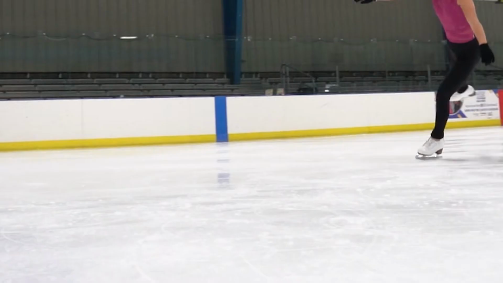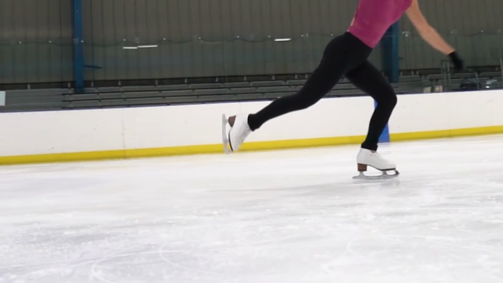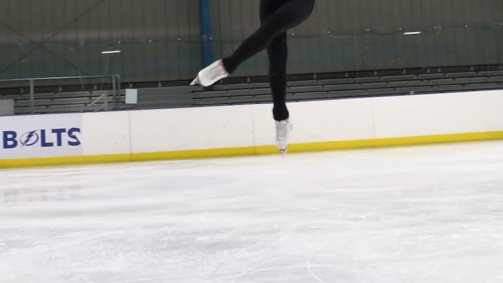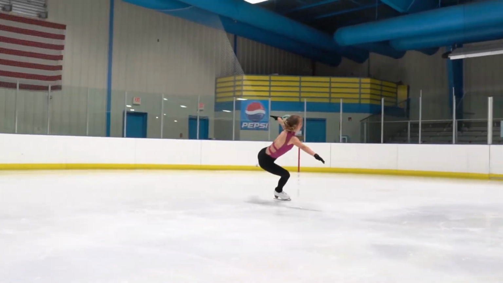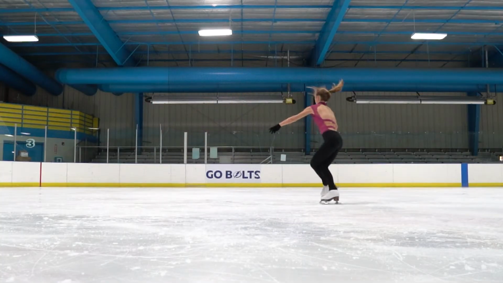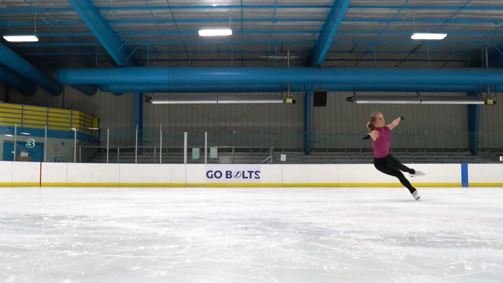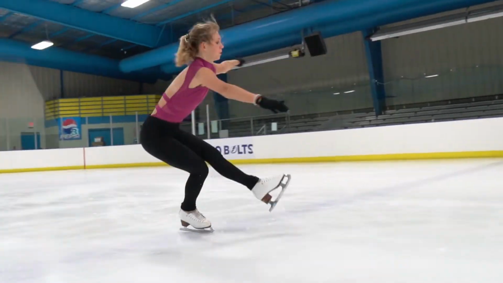On to the toe jumps. For these 3, the skaters will use their toe picks to jump and not the edge of the blade. Let's start with the toe loop. Just like salchow, on toe loop, skaters will take off of one foot and land on the other. 3 or even 4 rotations in the air will be very common for Olympic level.